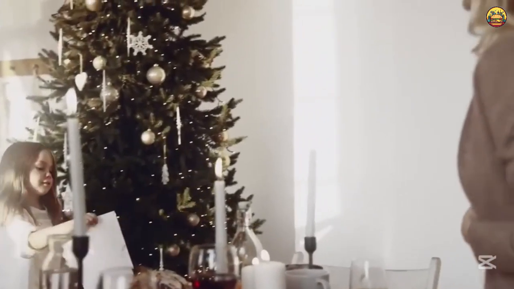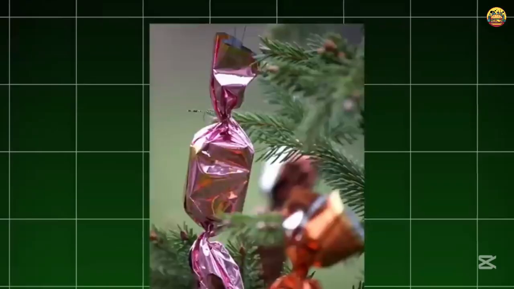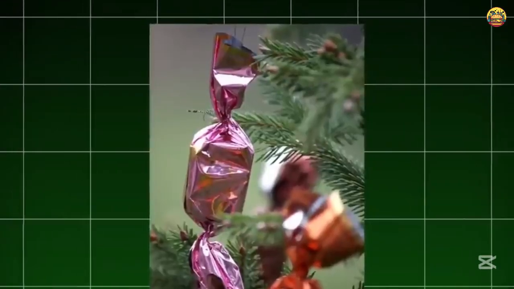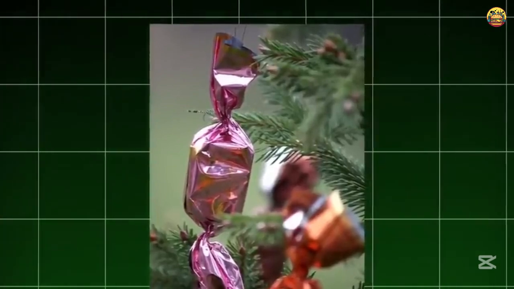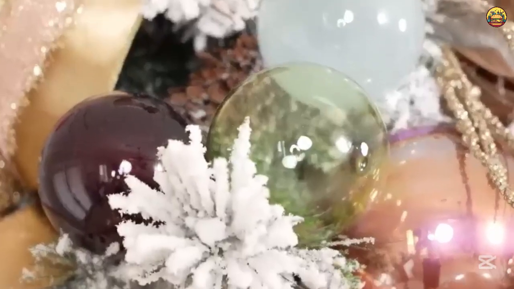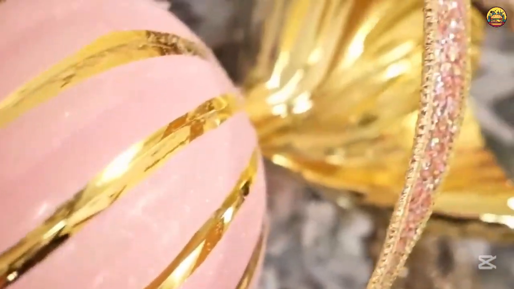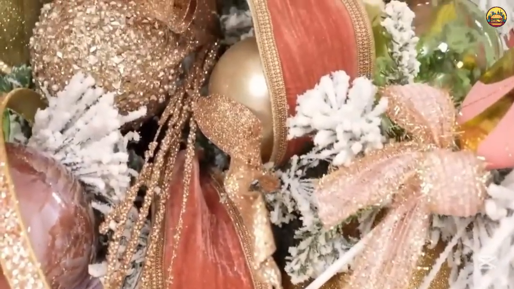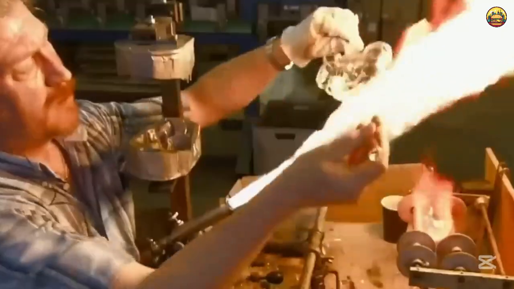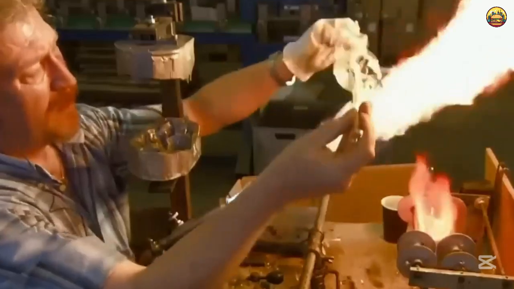As a child, my favorite ornaments on the Christmas tree were candy. Amid all the holiday hustle and bustle, I would quietly unwrap the candy, eat it, and leave the foil hanging on the green branch. As an adult, I became curious about how other ornaments are made, especially glass ones. The production of glass Christmas ornaments is a delicate and labor-intensive process that blends craftsmanship, artistry, and modern technology.